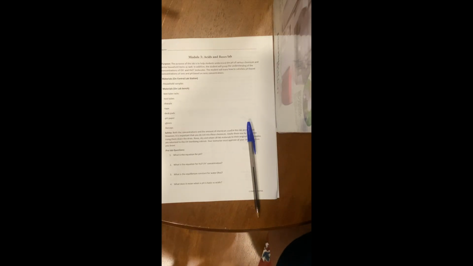Okay, this setup is not perfect. I cannot figure out how to hide the box that I'm propped up on, but we're going to go ahead and go forward because you should be able to see the paper and then the calculator. All right, so in this lab, we would have tested the pH of different household items. We would have had a few pre-lab questions, and we're going to go over these right now.